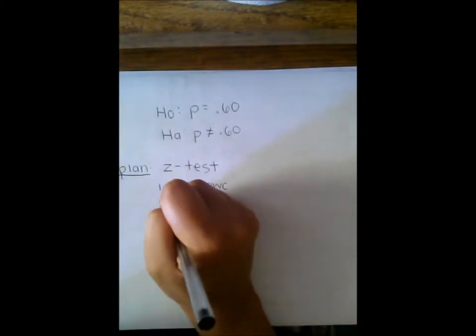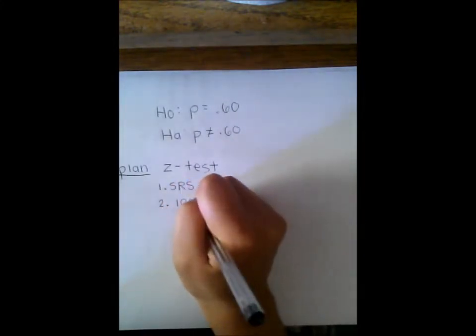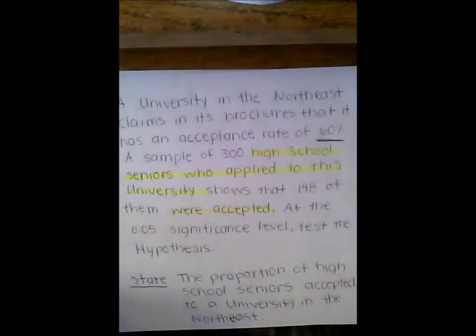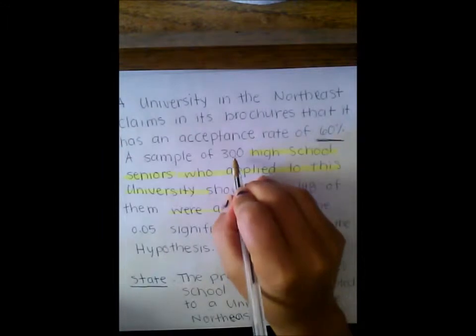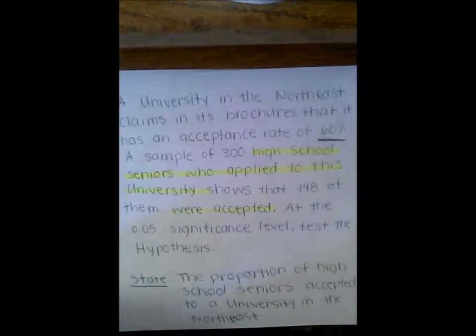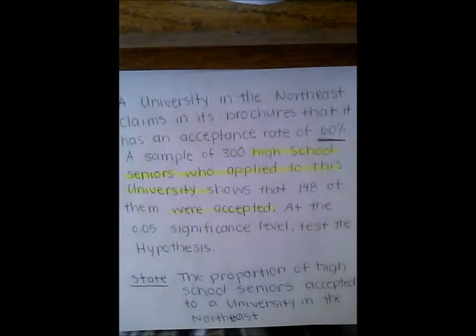Now, our condition number 2 is 10%. The population size is at least 10 times greater than the sample size. It says 300 high school seniors, so the sample is 300.